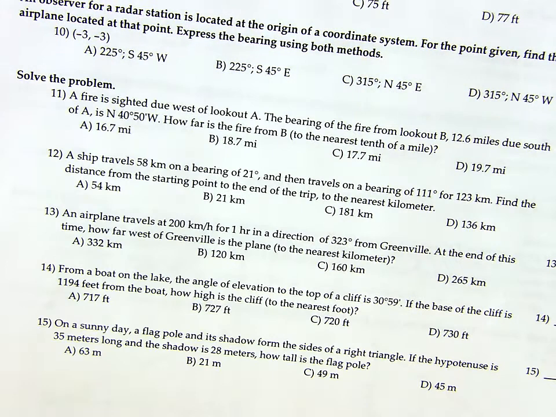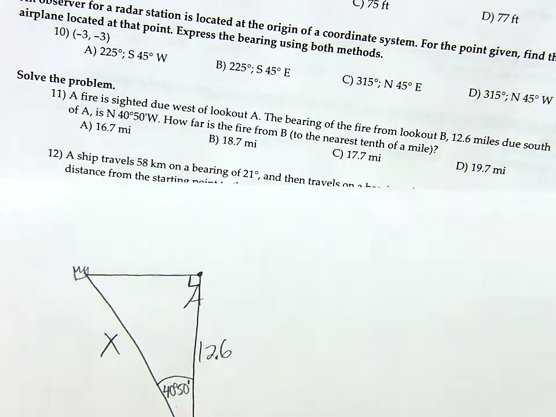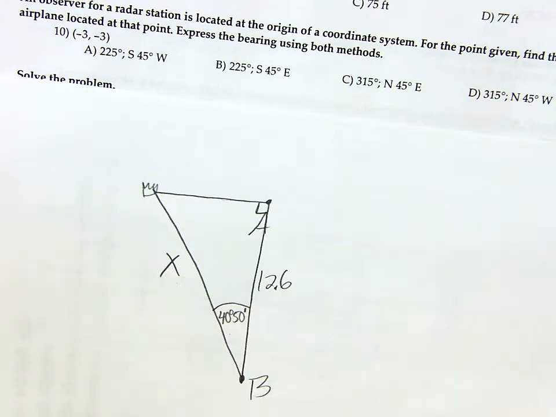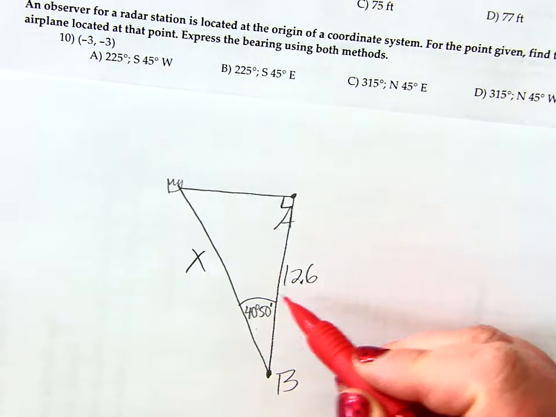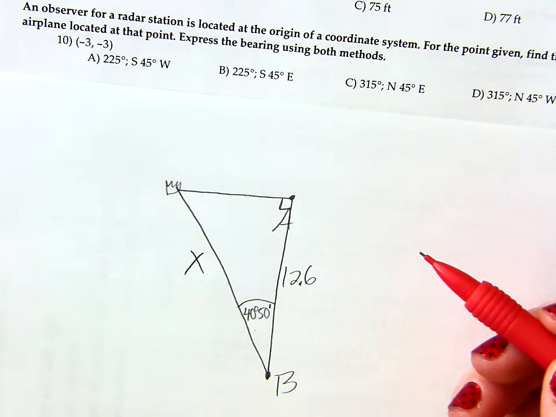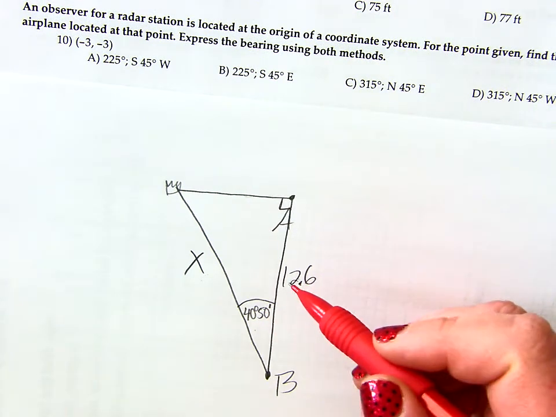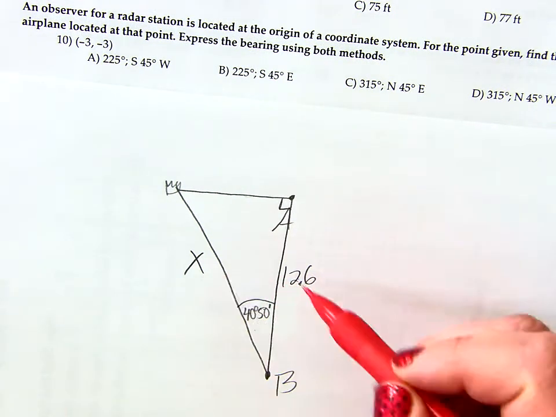So look at your choices. What number is this, 11? Oh, shoot, it doesn't help me anyway. But maybe in the future it could help. If any of the choices were less than 12.6, it couldn't be right. So I'm looking for something bigger than 12.6. All right, great. So can I just use a trig ratio? I have everything I need. I have an angle, I have a side. So what ratio would you use here?